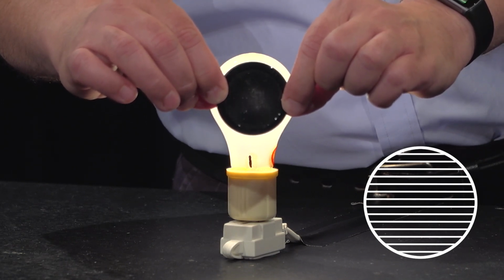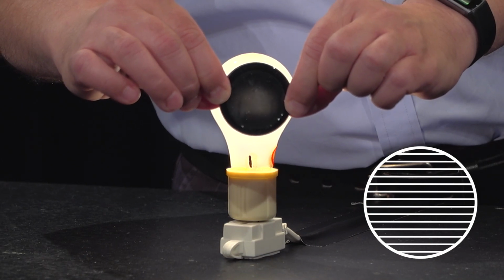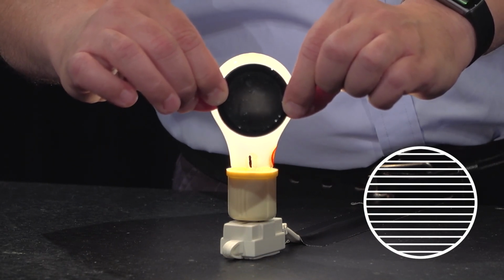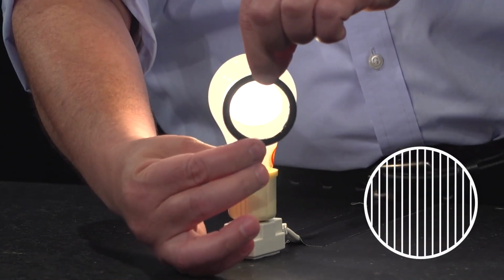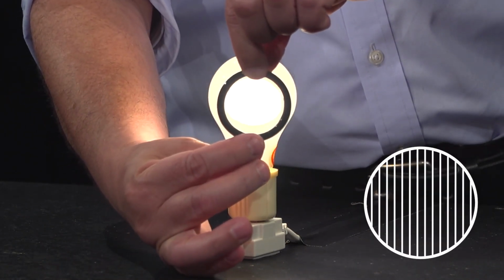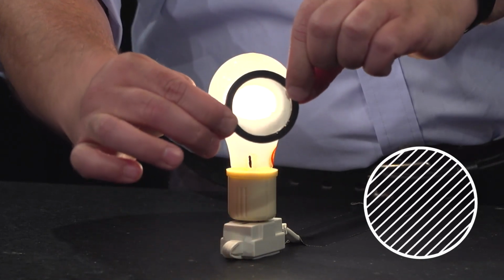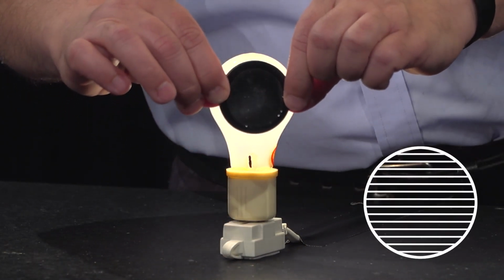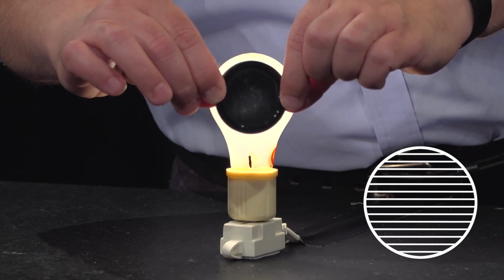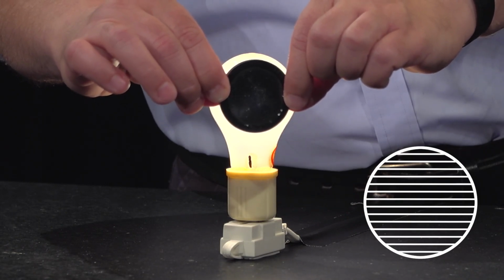So that's why the part of the light bulb that's behind my filter looks black. I can rotate it again to give the camera vertically polarized light that it can see. I can rotate it back to only let through horizontally polarized light that the camera can't see.